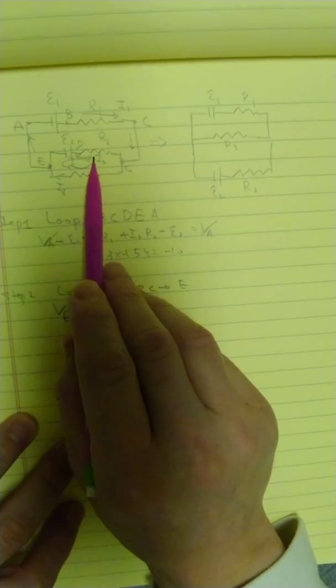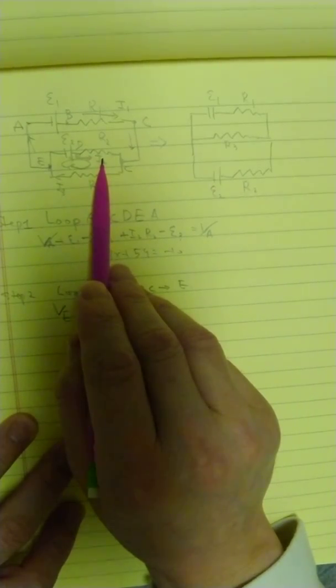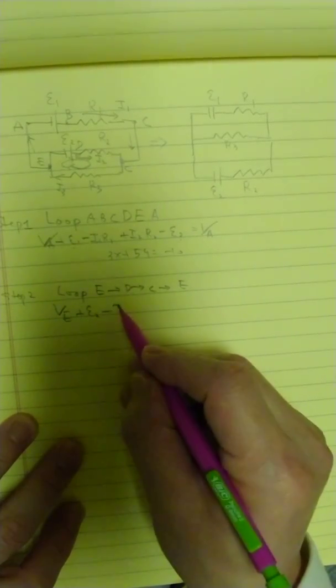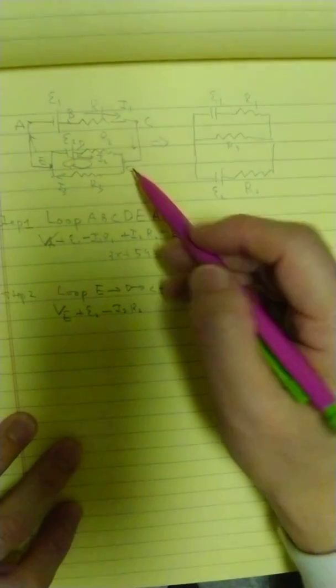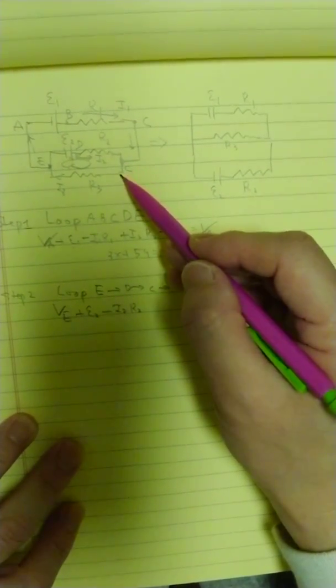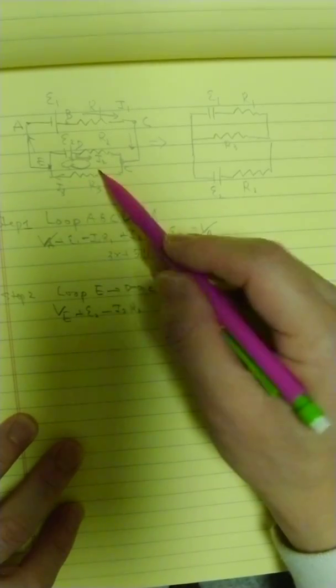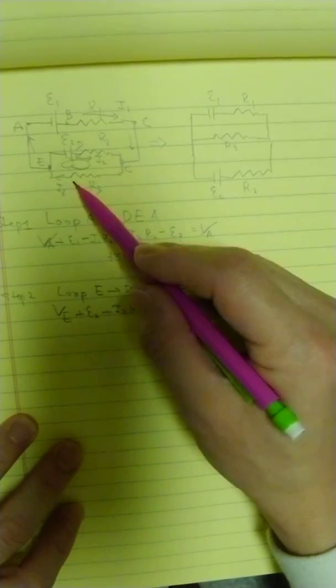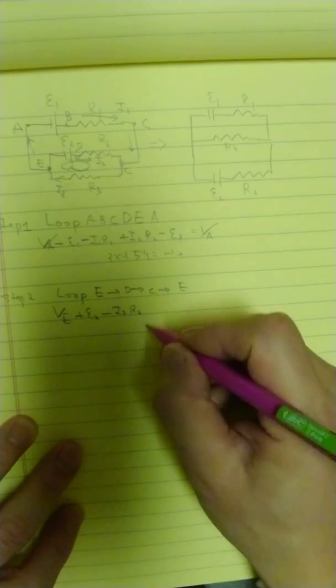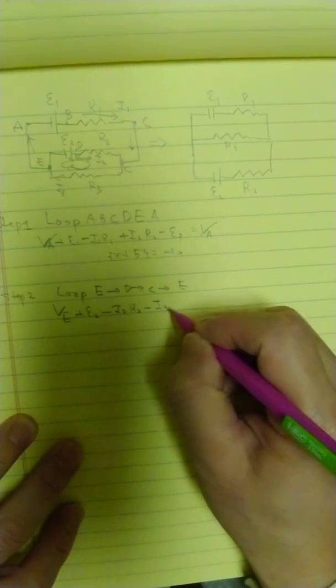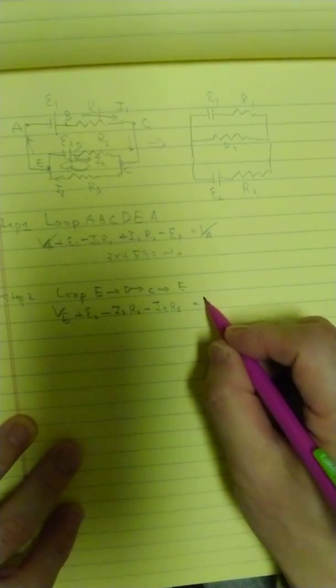The loop direction and the current direction are the same, so the voltage drops, which means minus I2 R2. And eventually I reach over here. Now keep on going from here to there. Remember, the loop direction goes this way, in the same direction as the current. Again, the voltage drops, I3 R3. So now we reach point E, so we get VE.